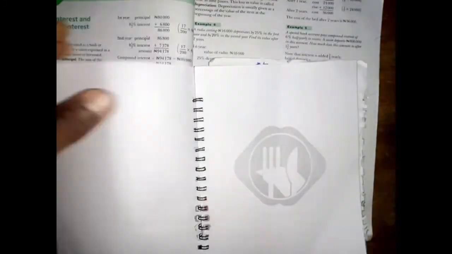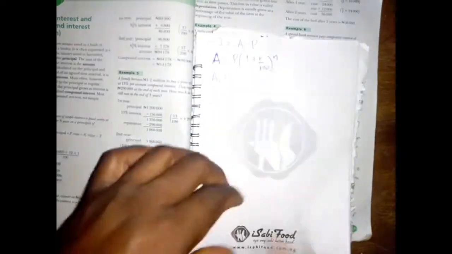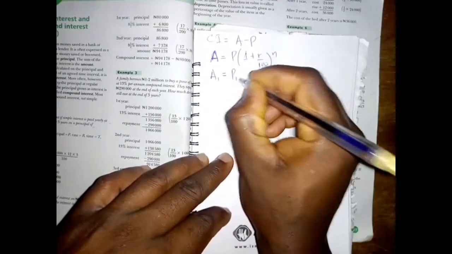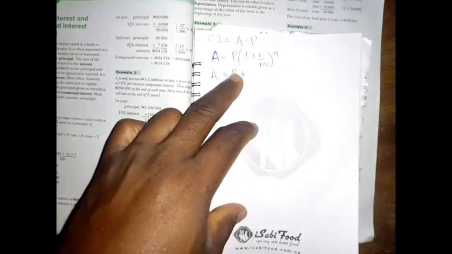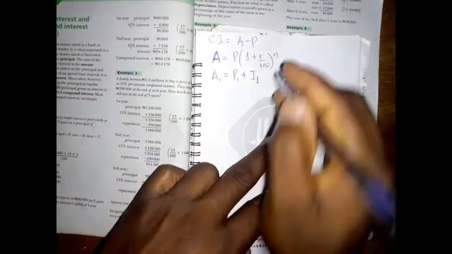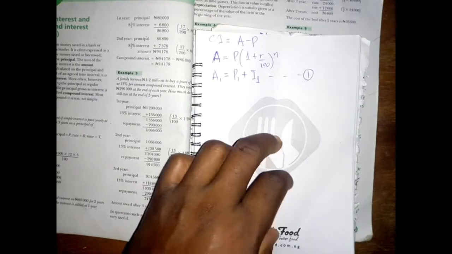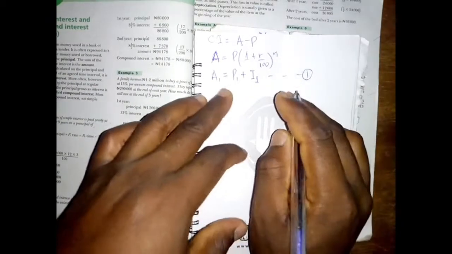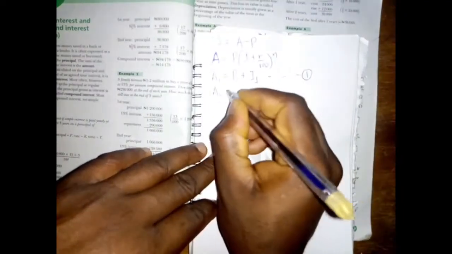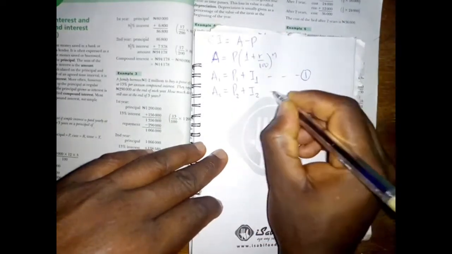So let's assume that our A1 is equal to P1 plus I1. This is our equation 1. Having that, we can say that A2 is equal to P2 plus I2, equation 2.